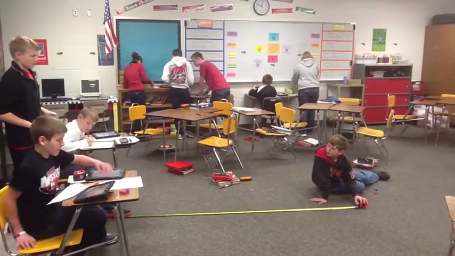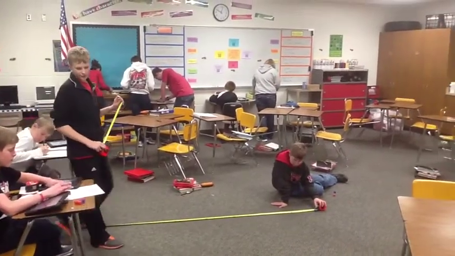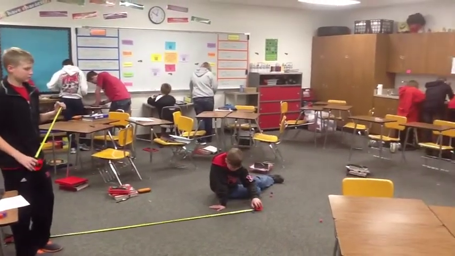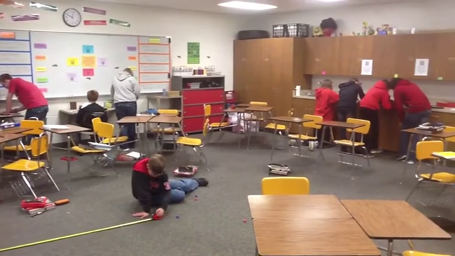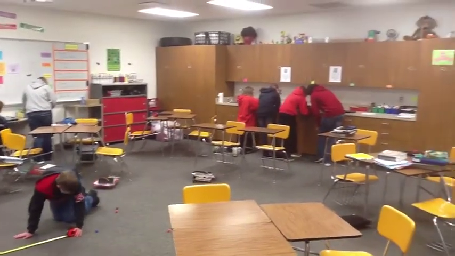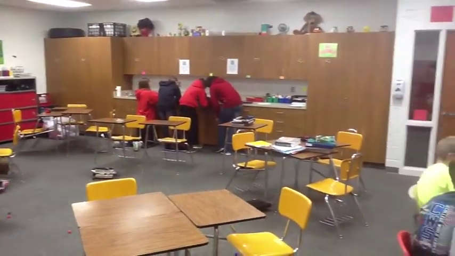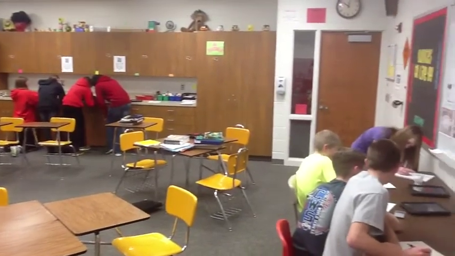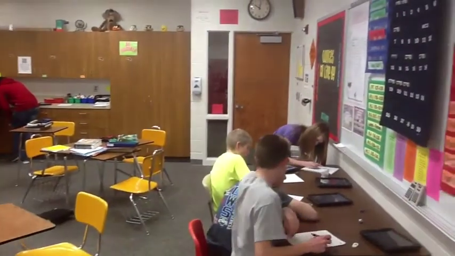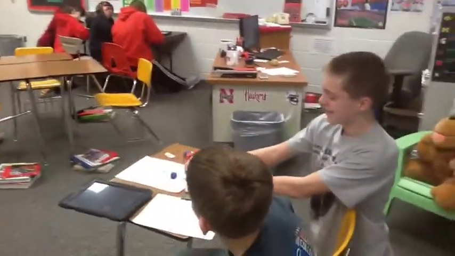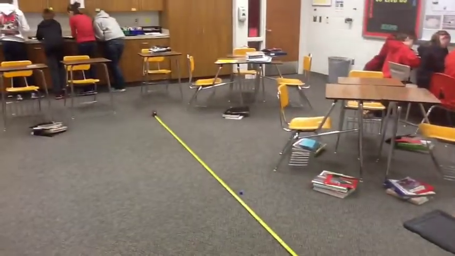One of the main reasons I like this activity is it's a chance for students to get up. You can tell by the setting of the classroom, no one's in their seats, they're all actively engaged. They're working with percent of change, but they're also working with a lot of other things like measurement. They're working with teamwork, working together as a team. But it's a great activity because it allows an opportunity to get them actively engaged on something that can sometimes be pretty boring.